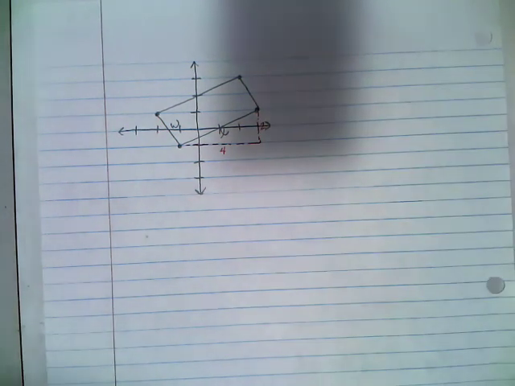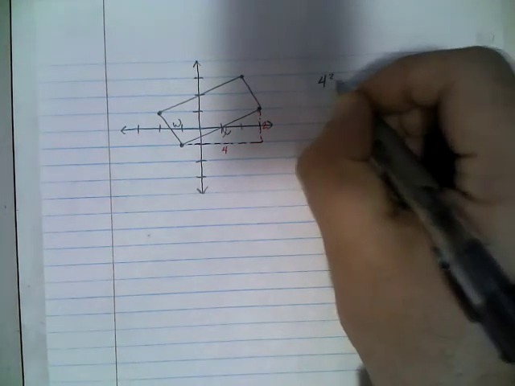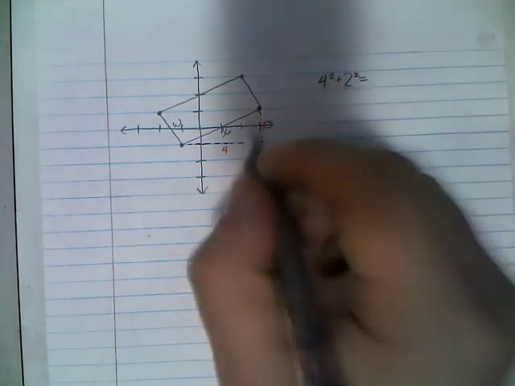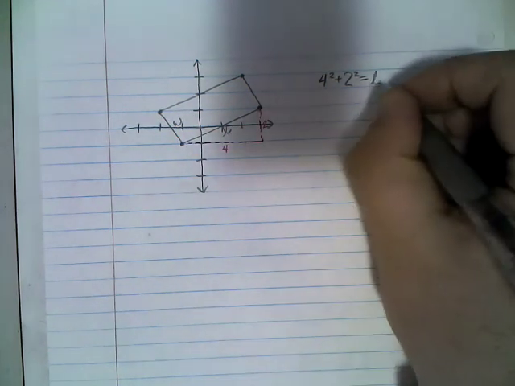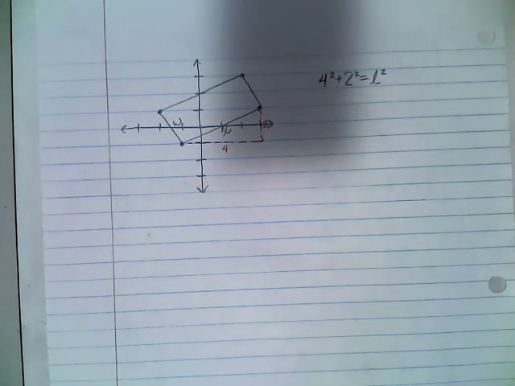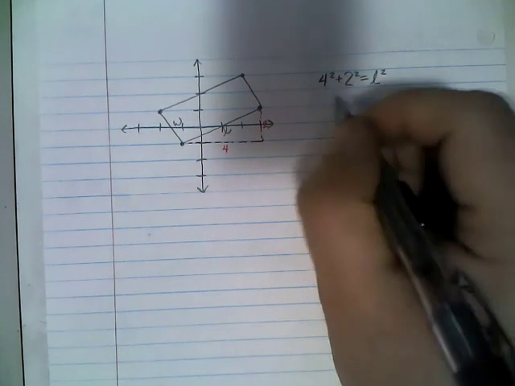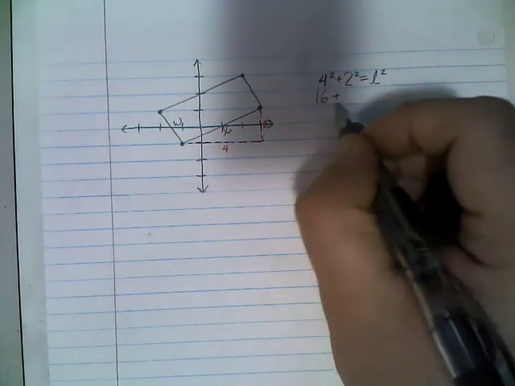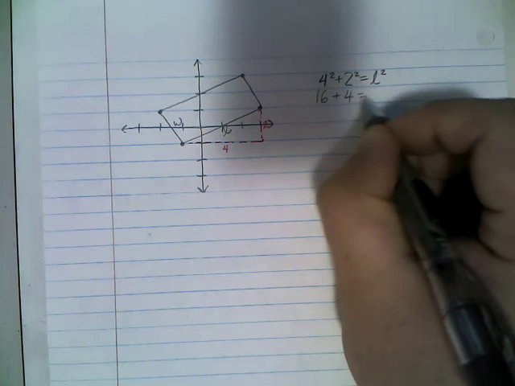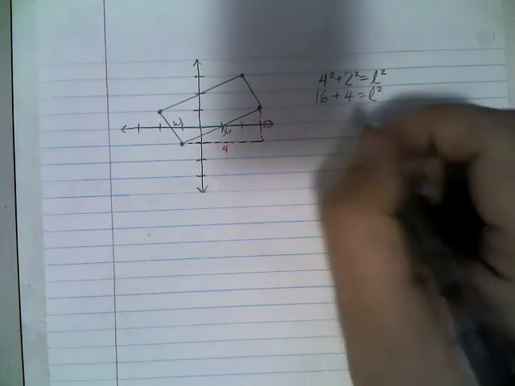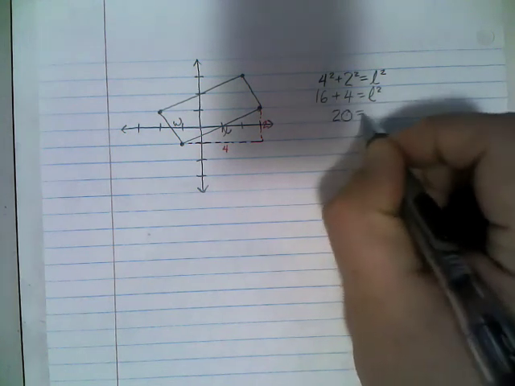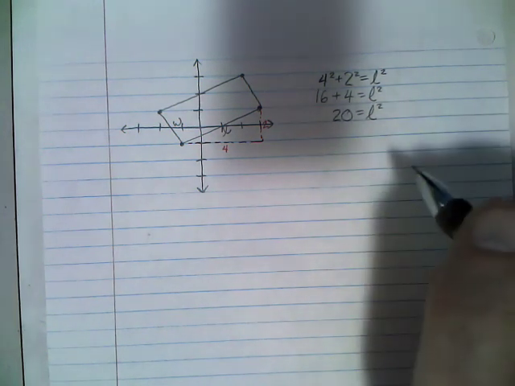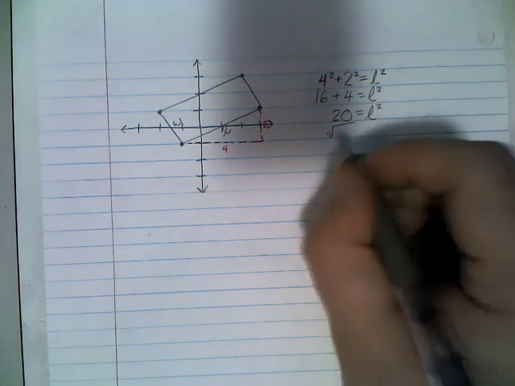So Pythagorean theorem would tell me that 4 squared plus 2 squared equals, and I'm not going to say c squared because this is actually my length, so I'll say L squared instead. My c this time is L. And we solve it. Remember, first we simplify. We always simplify before solving. So 16 plus 4 equals L squared. I can simplify this more. 16 plus 4 is 20. And now take the square root of both sides.